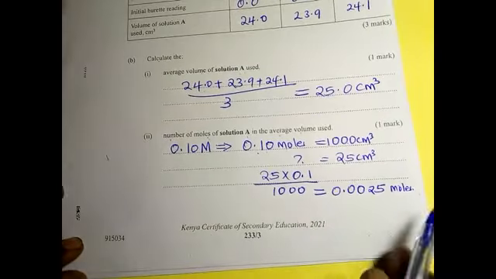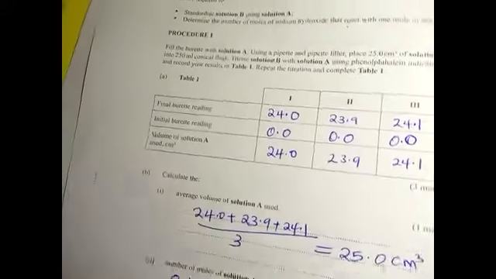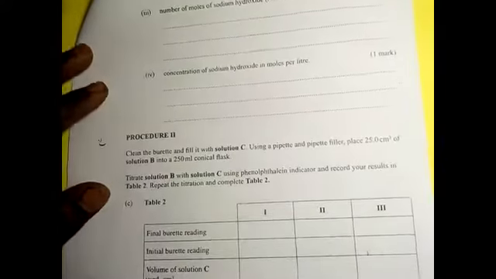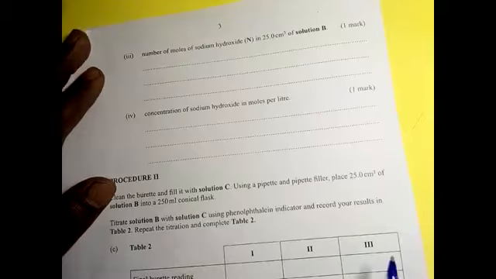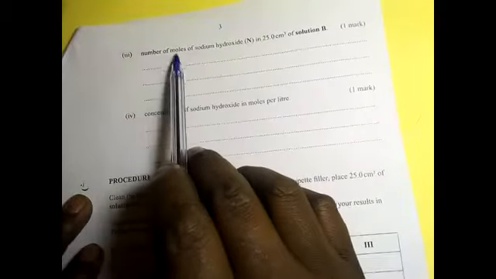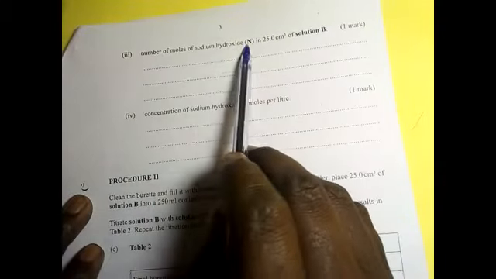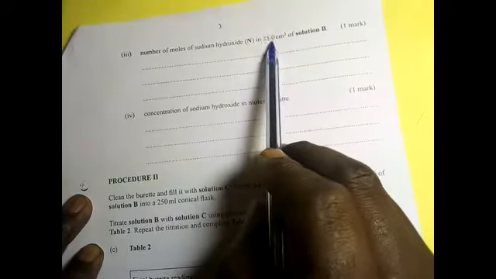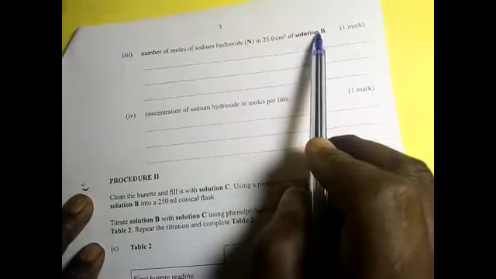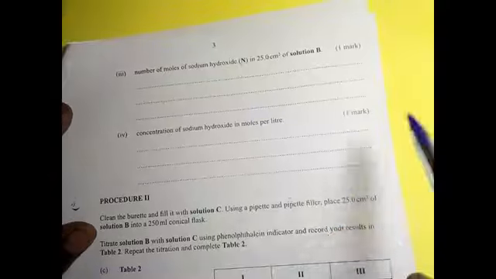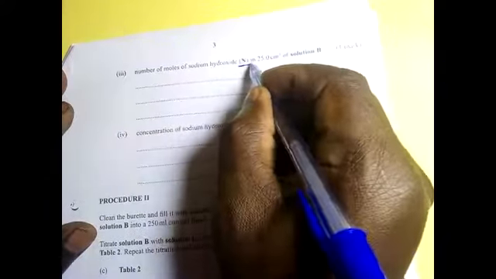So let us go to the next, the other side of the paper. Calculate the number of moles of sodium hydroxide N in 25 centimeters cube of solution B. This is something that made students confused a lot.